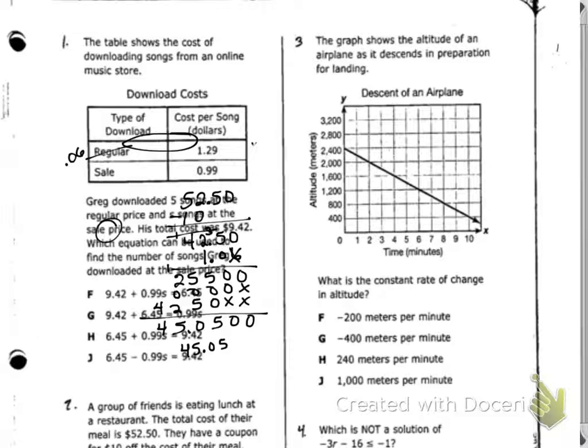Number 3. The graph shows the altitude of an airplane as it descends in preparation for landing. What is the constant rate of change in altitude? Alright, so the constant rate of change for this question is going to be our change in y over our change in x. Alright, so I can't do y over x here because it does not go through the origin. So I'm going to simply pull 2 points and then make a t-chart and just find the change in y over the change in x.